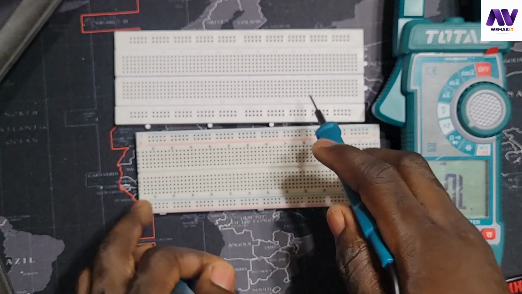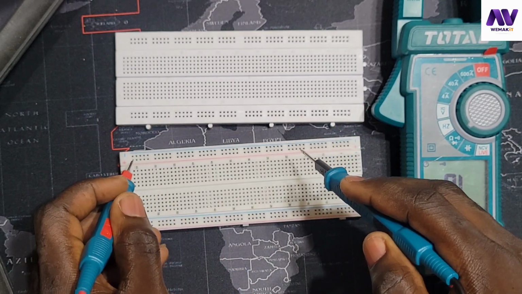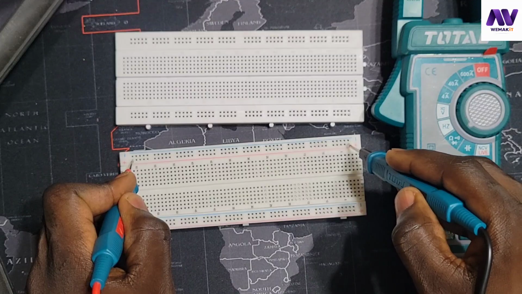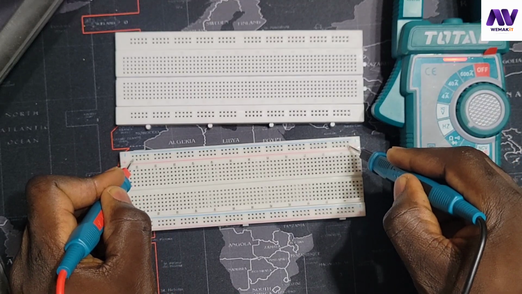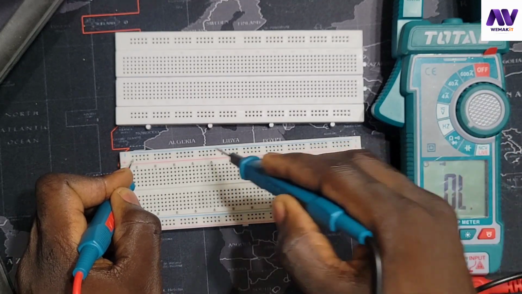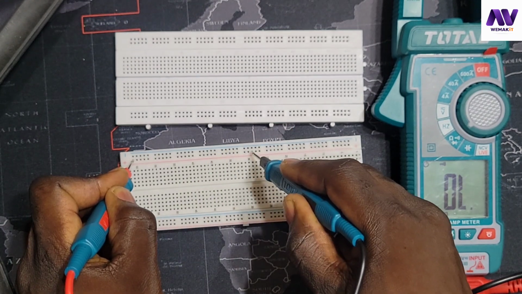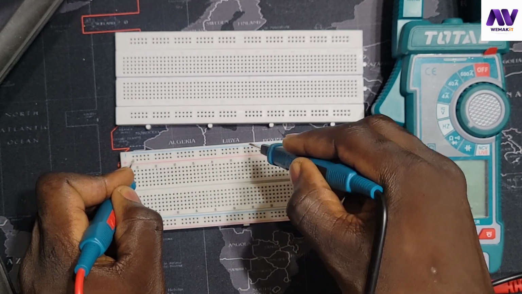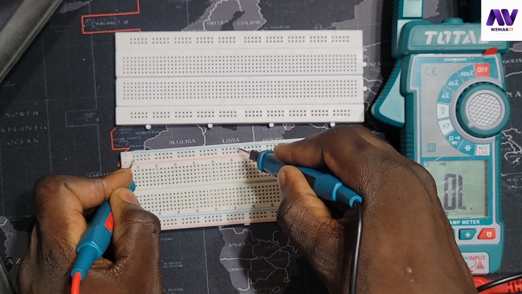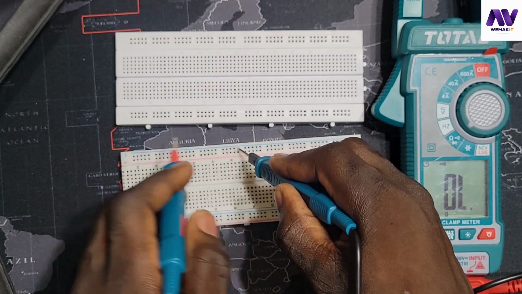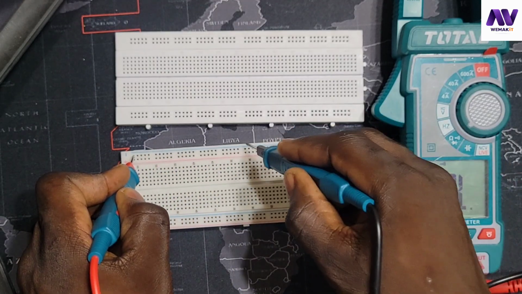While on these other rails at the top, you have this line that runs from this point right up to this point here. Continuity test here, we have our positive. Here we have our positive. If I test here, see there's no continuity. We also have the negative power rail that runs from here to this other end.